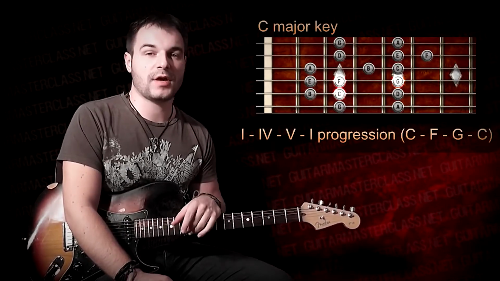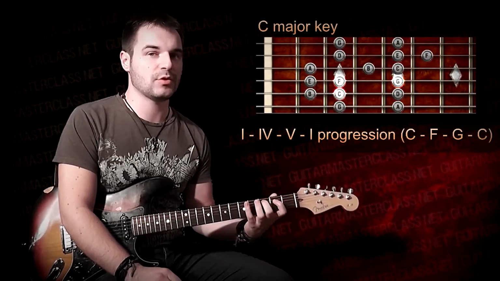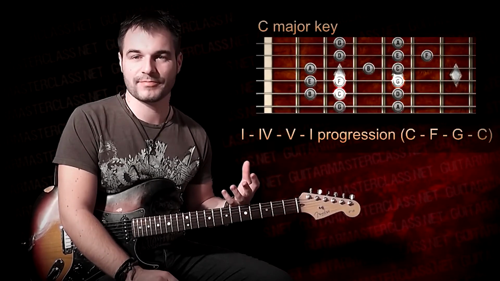Second, let's try to follow roots, but let's add some notes in between them from the scale.